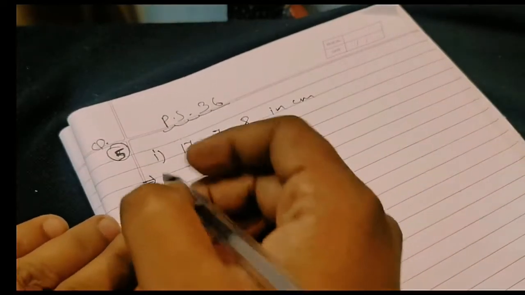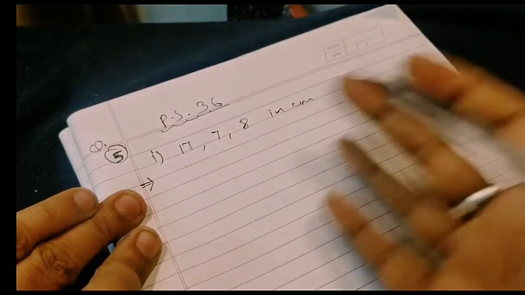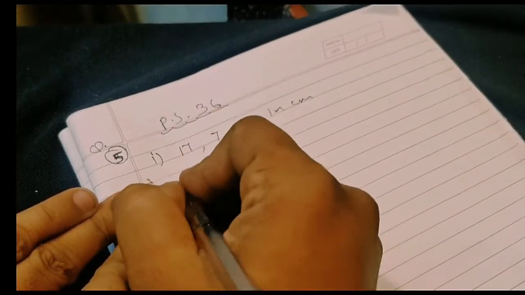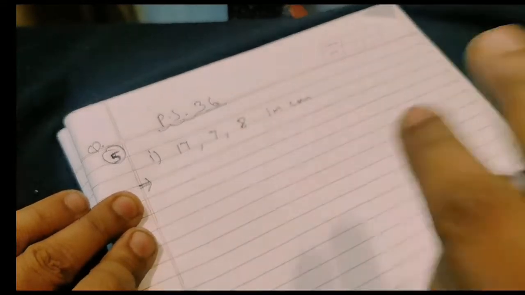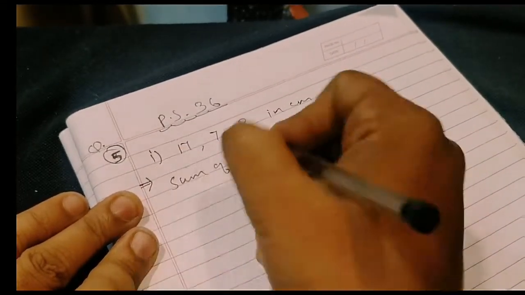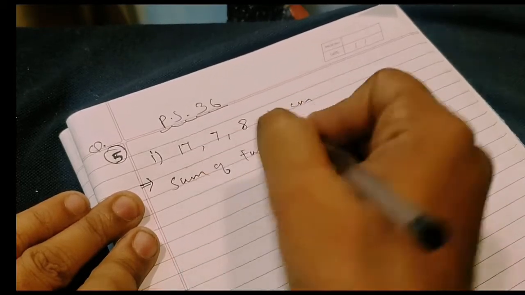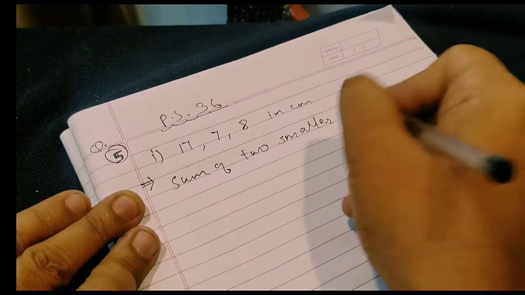Expected is you have to add all the pairs actually, but we are going to do addition of only the two smaller sides. See here, sum of two smaller sides.